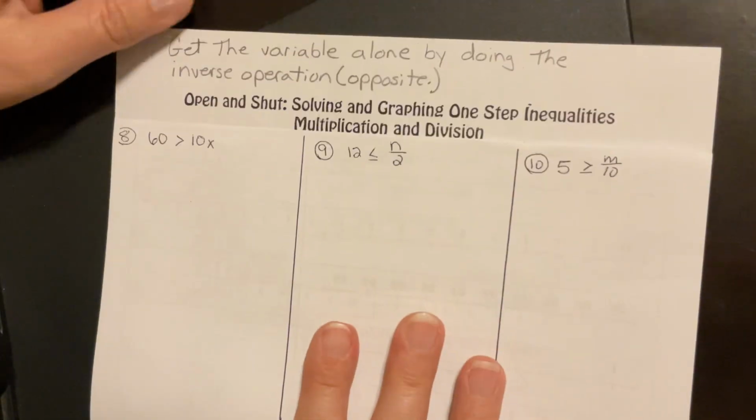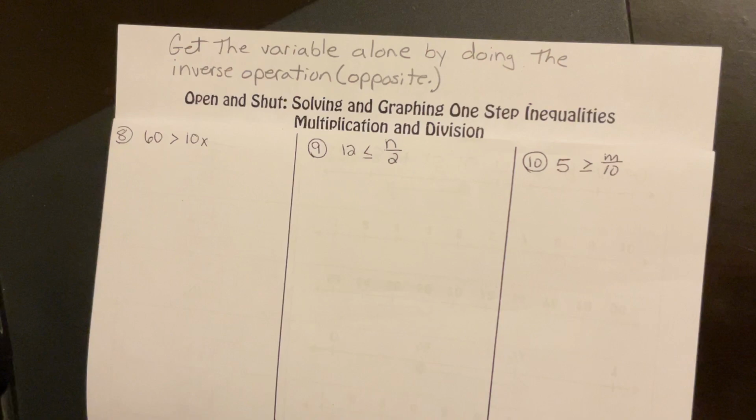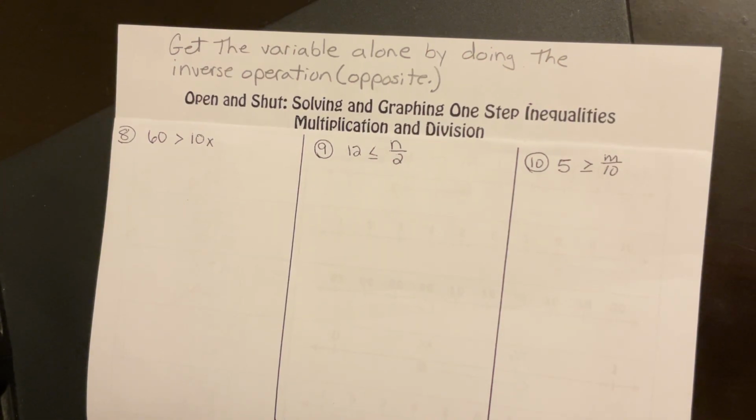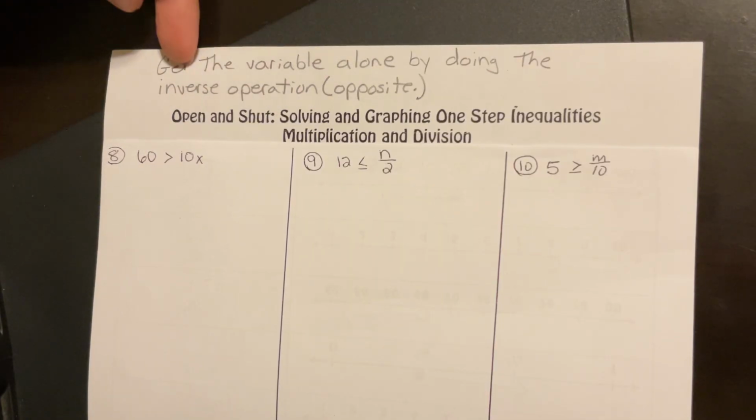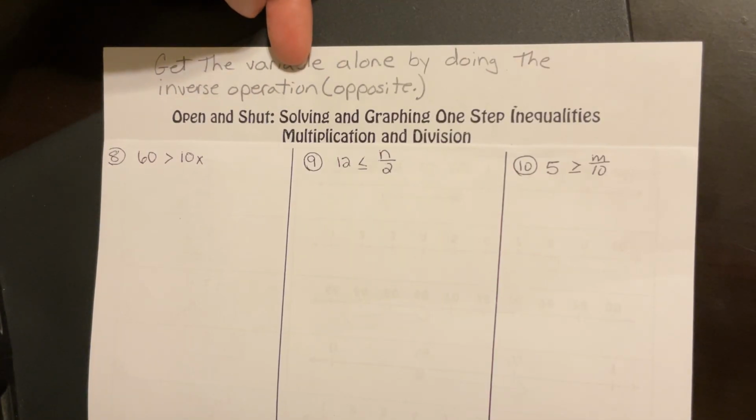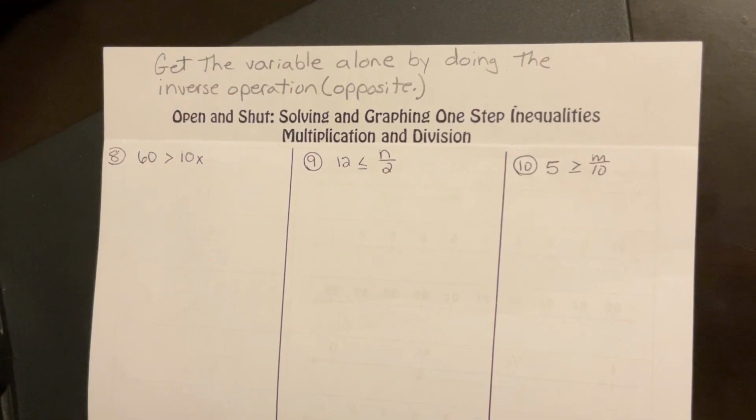Now you don't have a choice. You're not writing them, they're given. Your job is to solve. Get the variable alone by doing the inverse operation. That is your goal, that is your job. Get the variable alone. So go and do what I've asked you to.